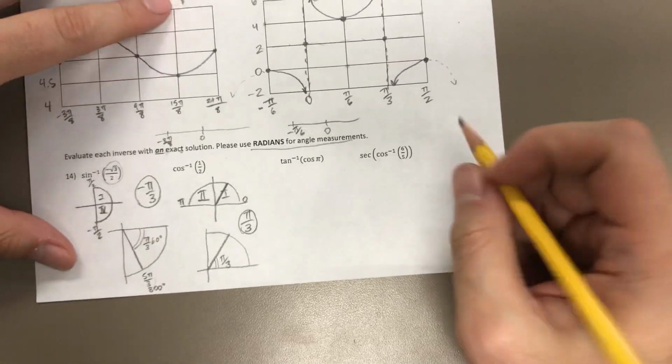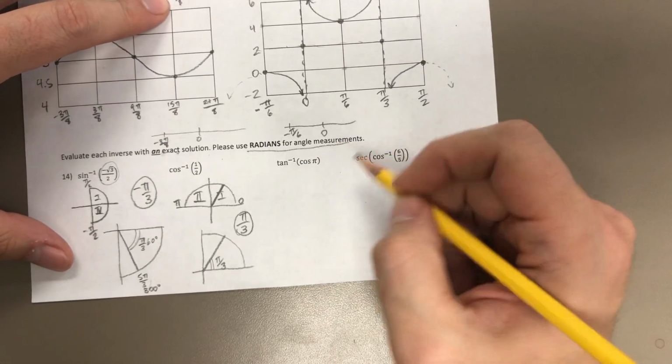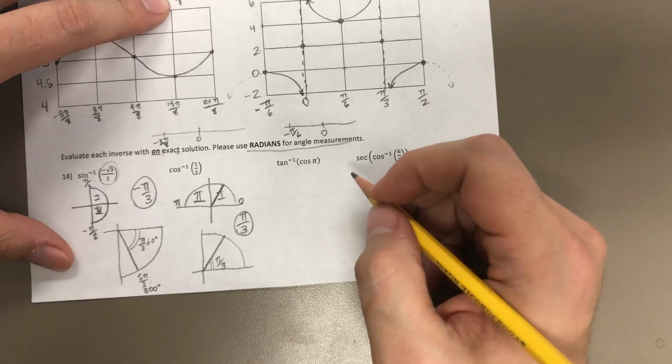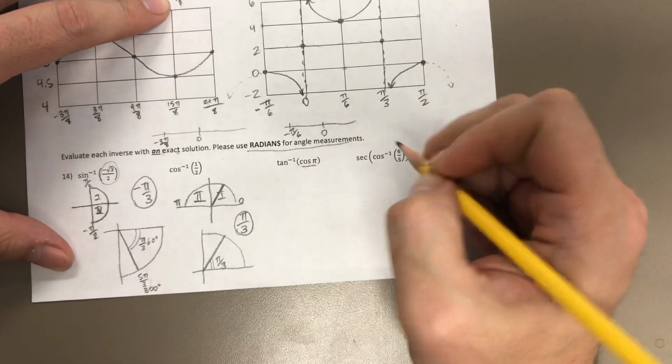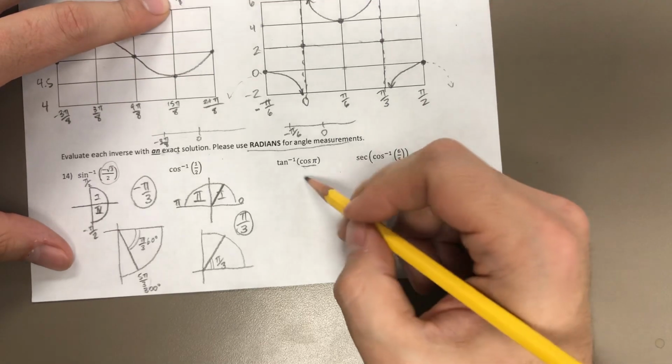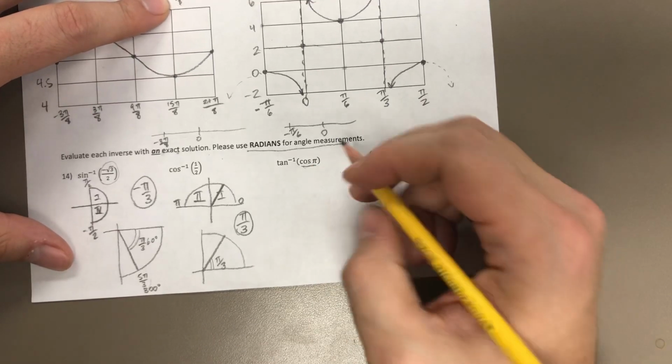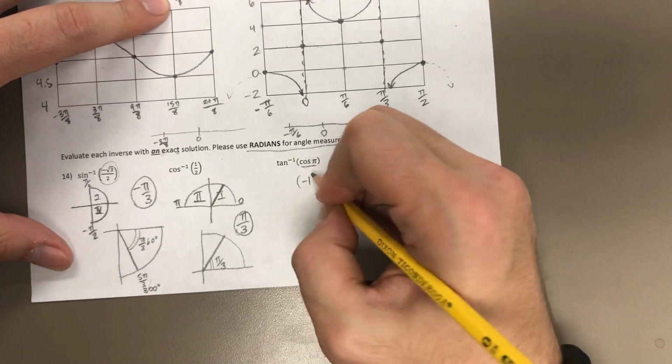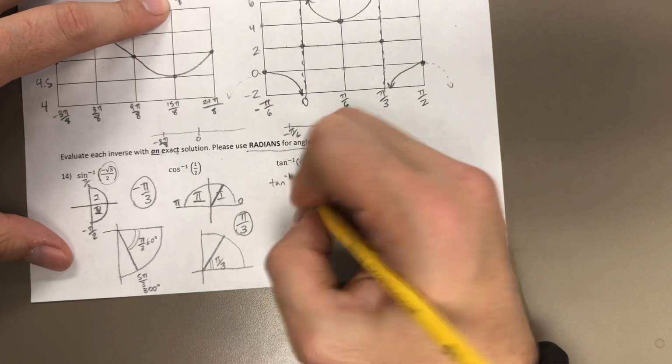Okay, last couple problems. Tangent inverse of cosine of pi. Please make sure that you do this part first, inside the parentheses. So if you just look on your unit circle, cosine of pi should give you -1. So this is really looking for the tangent inverse of -1.